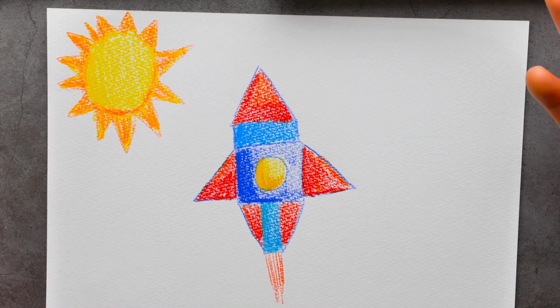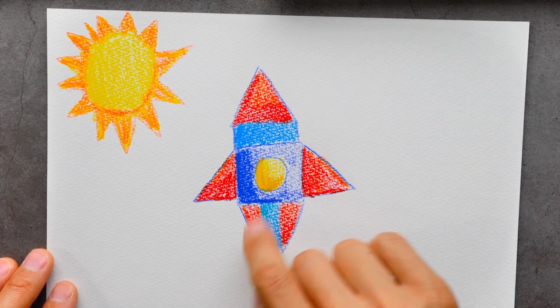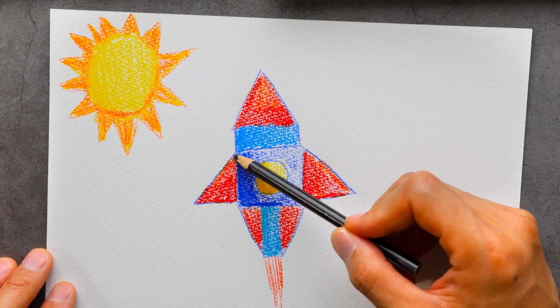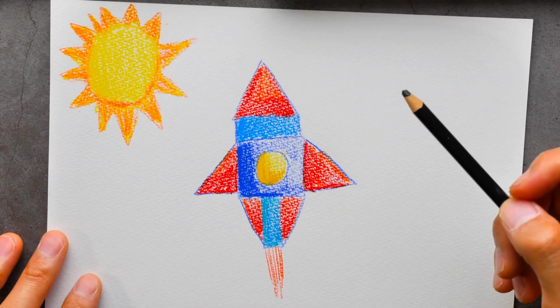So what can you do with shapes? What kind of pictures can you draw? So try to use a triangle, a rectangle, a circle, a square, and see what you can come up with.